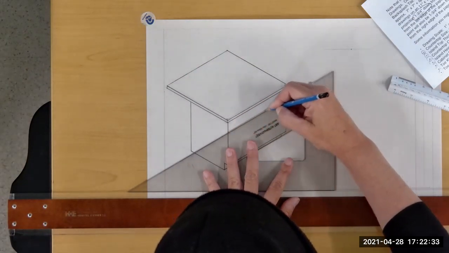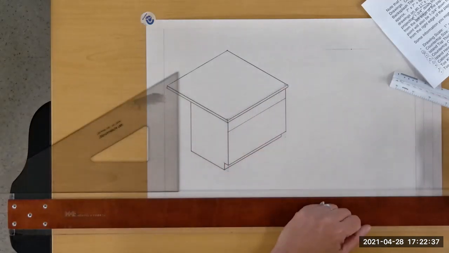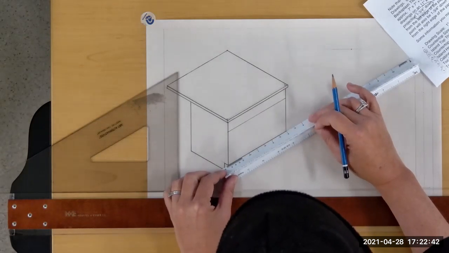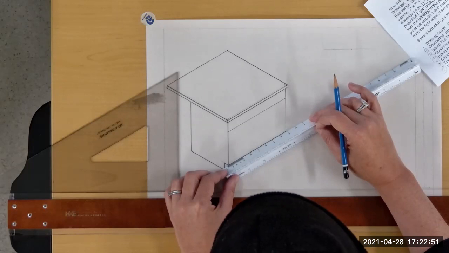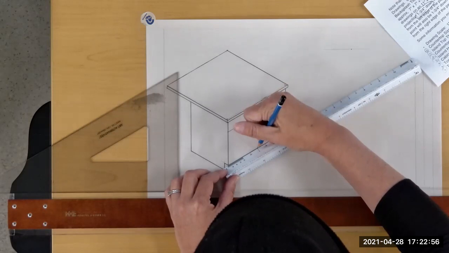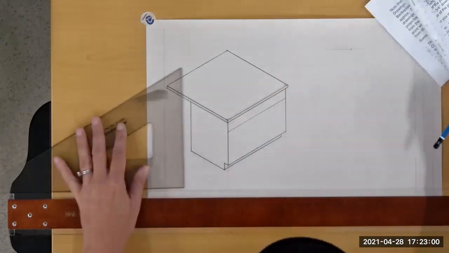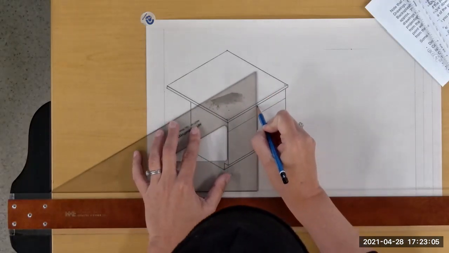Draw a line across for where my drawers would go. I want to have 2 drawers. So since this is 3'10", half of 3'10" is 1.5 feet plus 5 inches, so 1'11". So at 1'11", make a line going up to separate them.